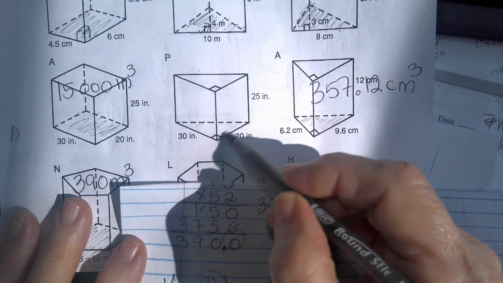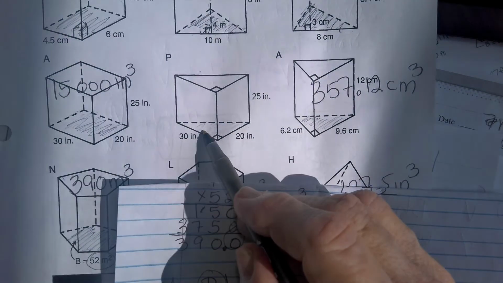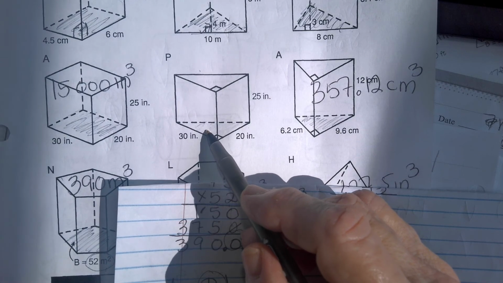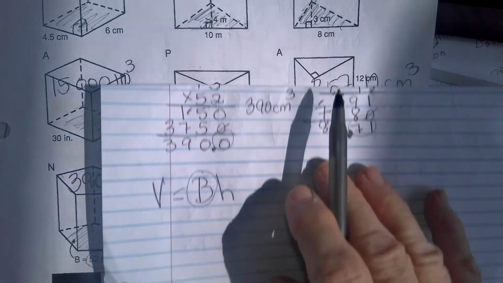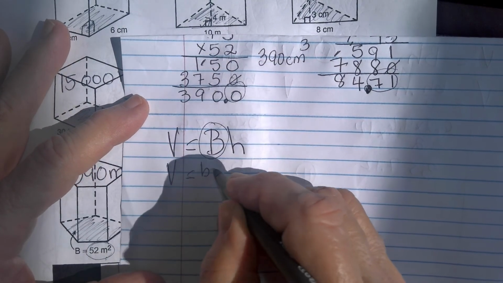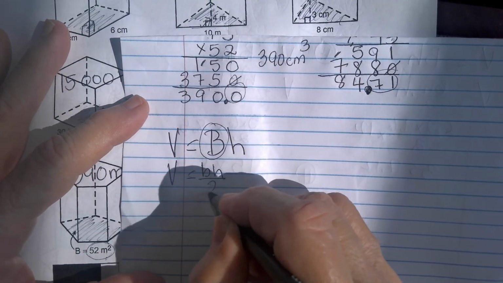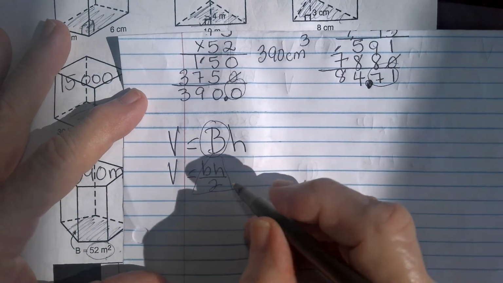Oh, I mean, you gotta do the 30 times the 20. Well, tell me the formula. What's the formula for area? Base times height divided by 2. Divided by 2. So let's substitute that in. Base times height divided by 2. That is for your triangular base only.